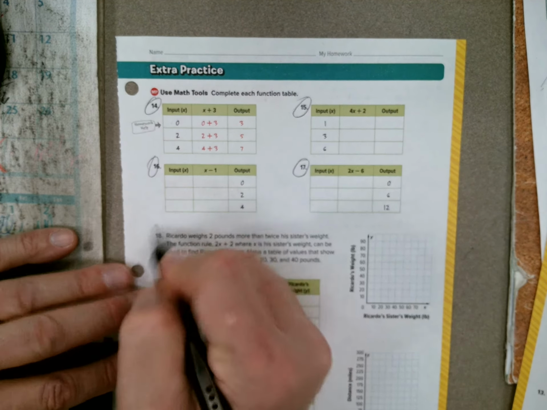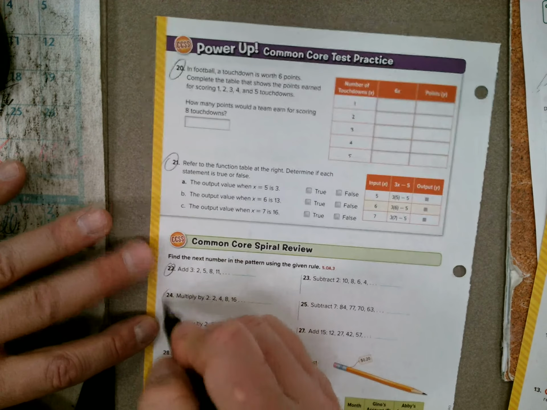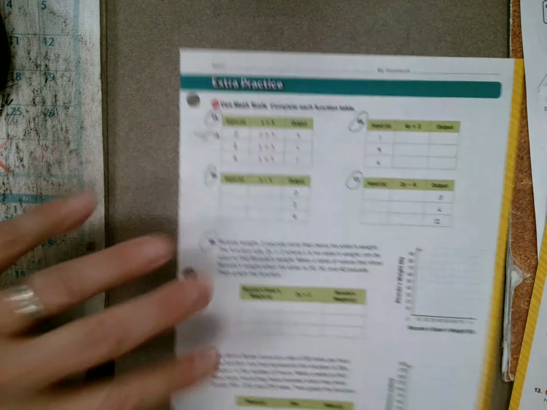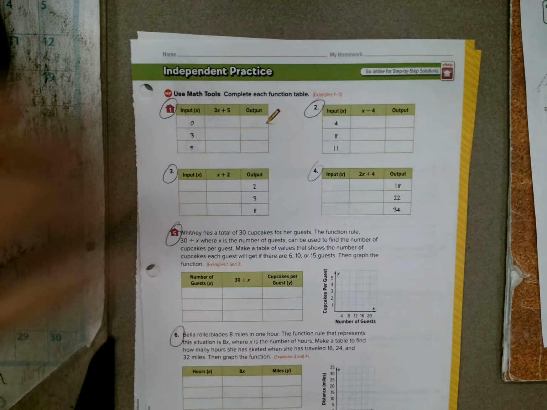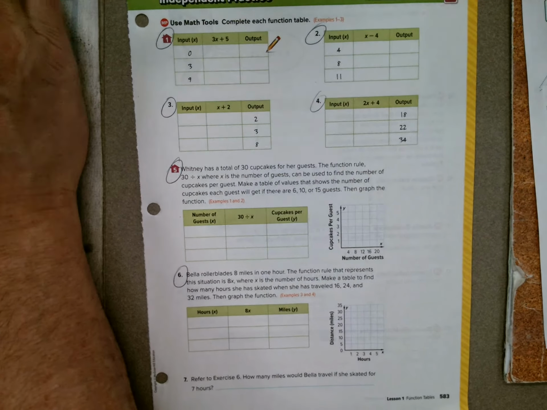So a lot of work here. We're doing them all. Very important. I hope you're doing your work to get this. So let's continue here. We'll do a few of them here. Try to get you going here, okay? Everything's going to be fine.